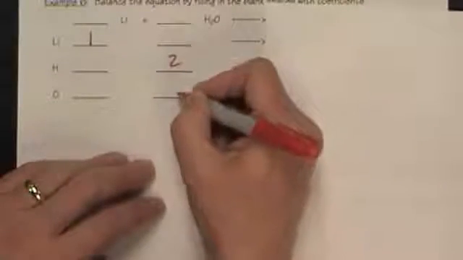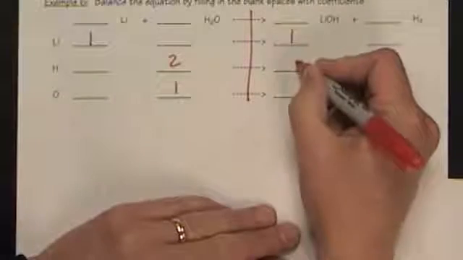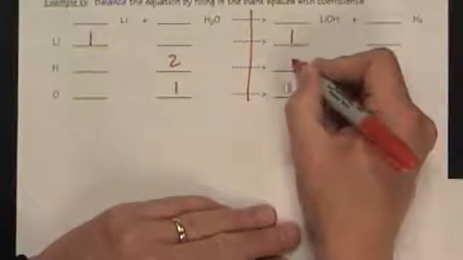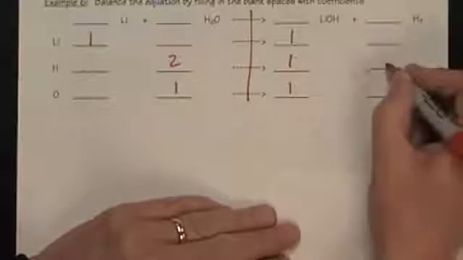All right, start by listing the elements and counting them. For lithium here, we've got 1. And for water here, we've got 2 hydrogens and 1 oxygen. And then here's my balancing point. And then lithium, 1 oxygen, 1 hydrogen, 1 hydrogen here, 2.